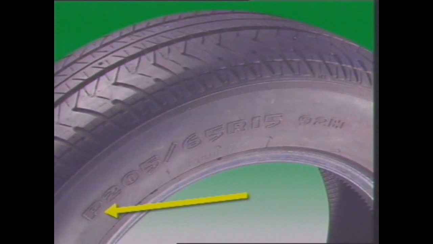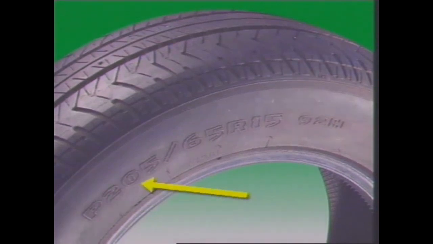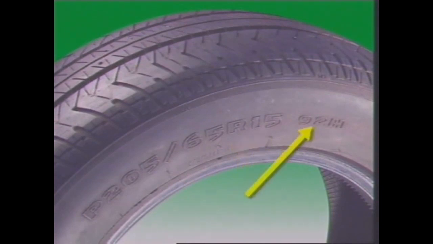So a P-series metric size code may read in full P205/65 R15 92H. P for passenger car tyre. 205 is the section width in millimeters. 65 for 65% aspect ratio. R, radial ply construction. 15-inch diameter rim. 92 load index for a maximum load of 630 kilograms. And H for a speed rating of up to 210 kilometers per hour.